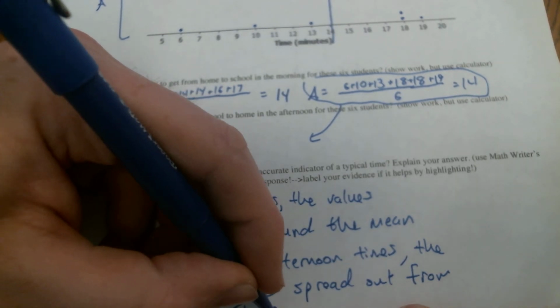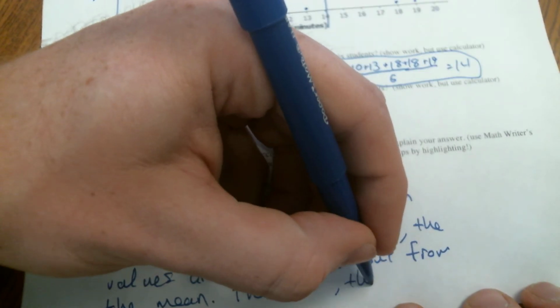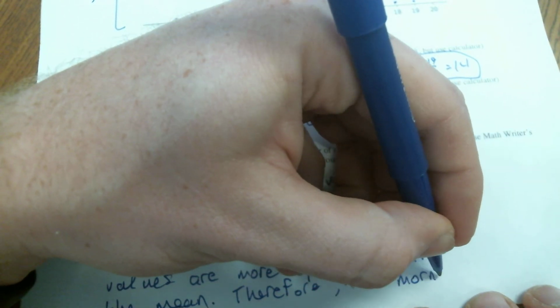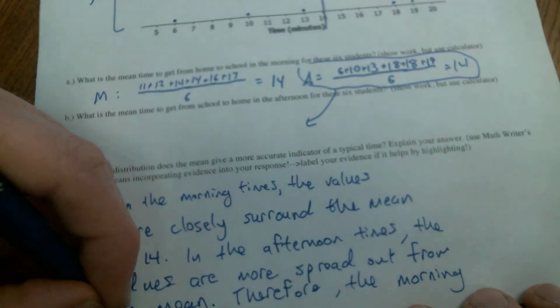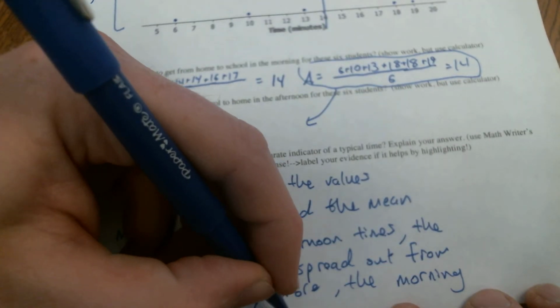Therefore, the morning mean is a better indicator of a typical time.